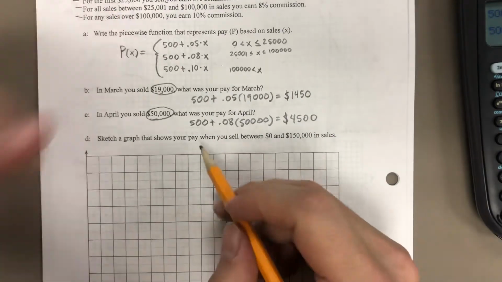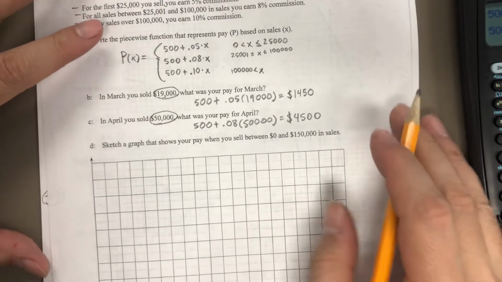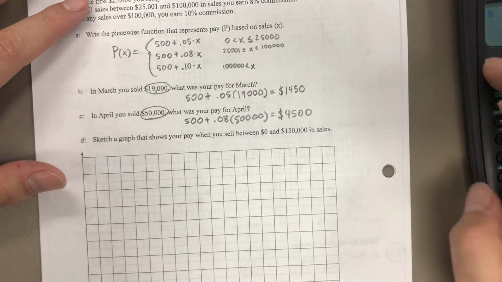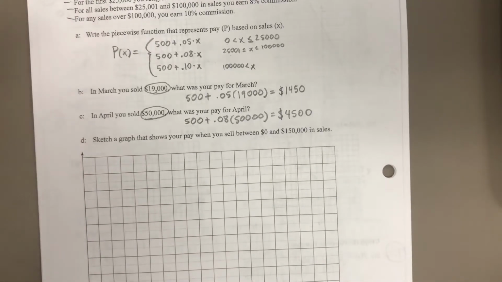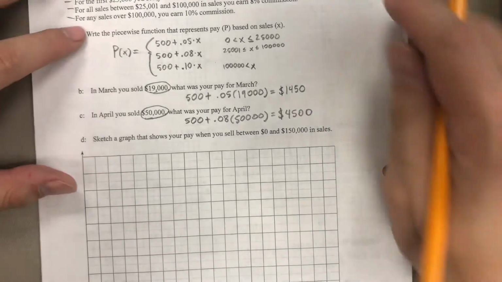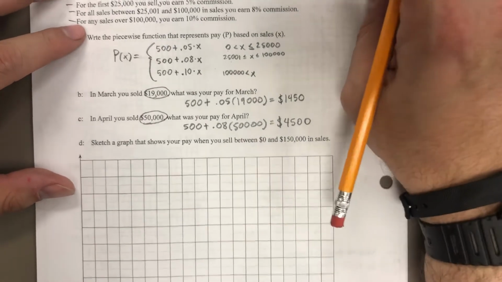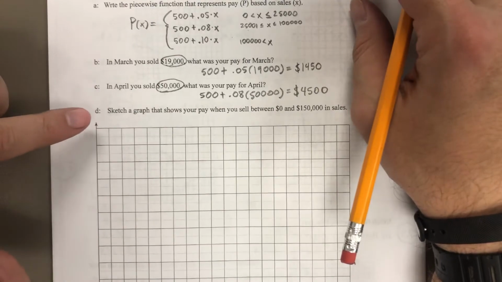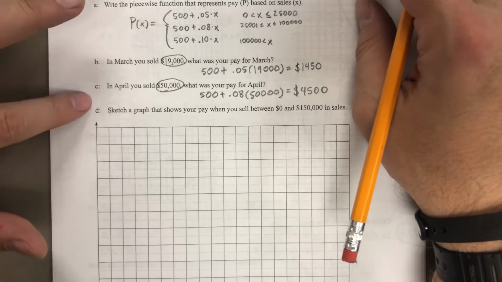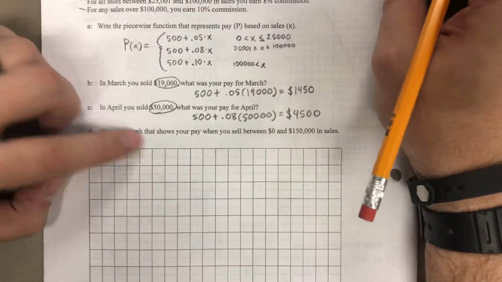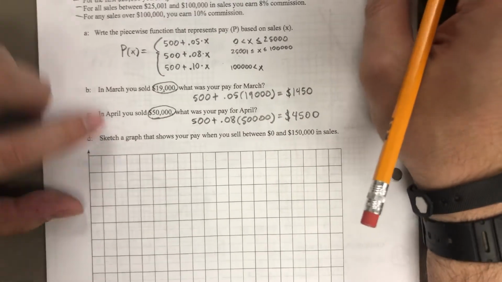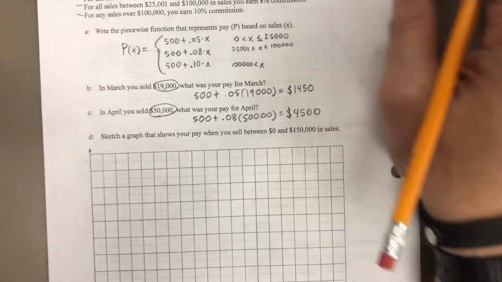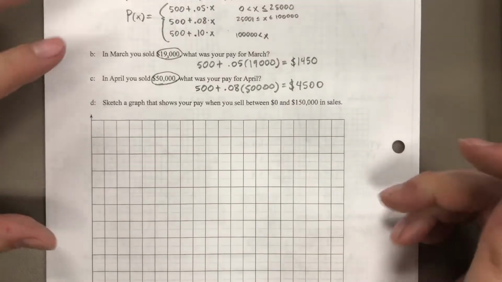Now, graph your pay when you sell between $0 and $150,000 in sales. So this one's a little bit more in depth. Obviously, this would be something like a mega points problem, probably beyond the scope of the stuff that we do in a test. I'd probably think that this one would not be part of the regular test. I haven't looked at the test, but just based off of the difficulty of this problem, these probably wouldn't be parts of the test. This one would probably be given or something. I don't know if the graph would even be in there.